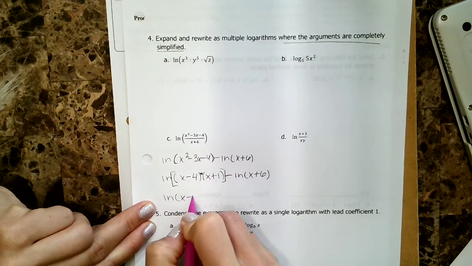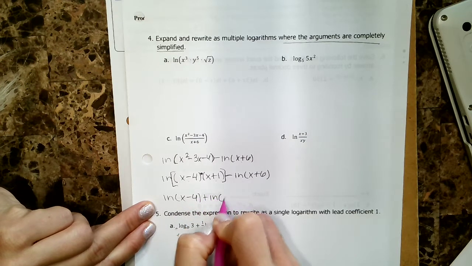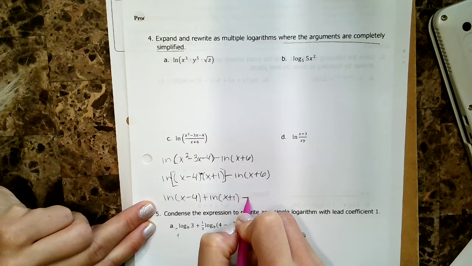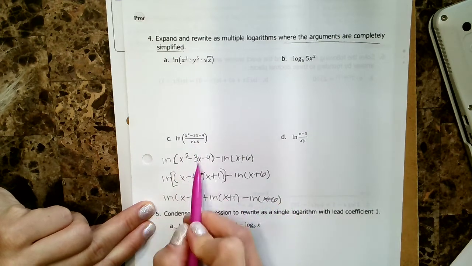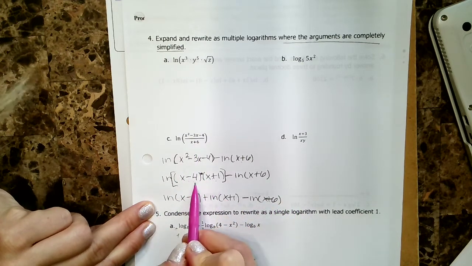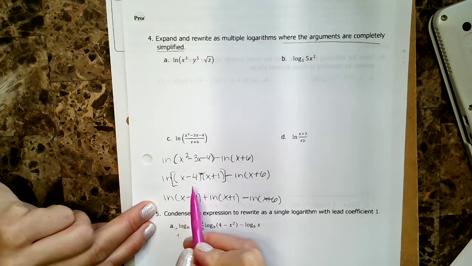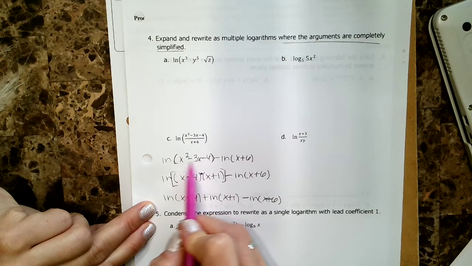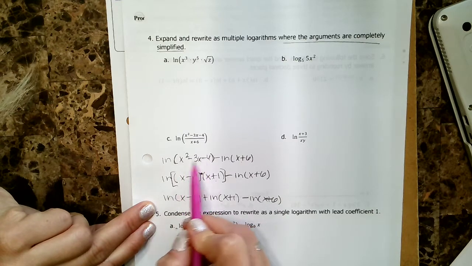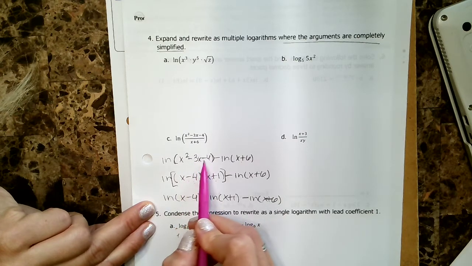So natural log of x minus 4 plus the natural log of x plus 1 minus the natural log of x plus 6. Okay, this is a difficult one because we've never had one that factors like this. So that's why this one was difficult. But yeah, this you can't use the product property for because they're not being multiplied. These are 3 terms that are being subtracted.